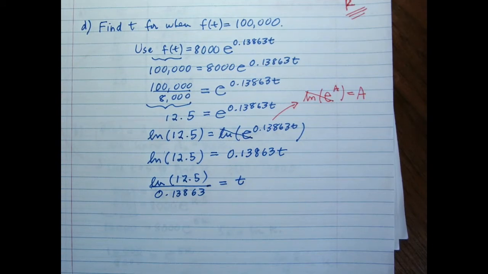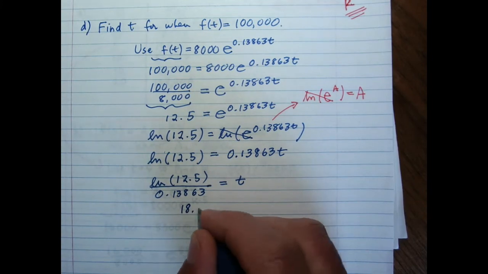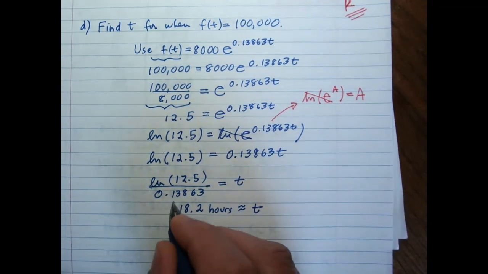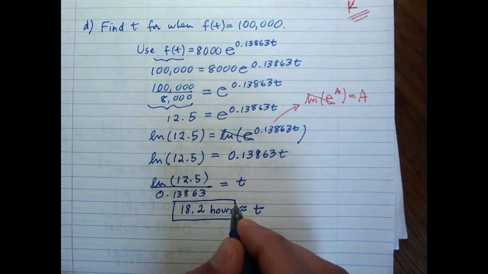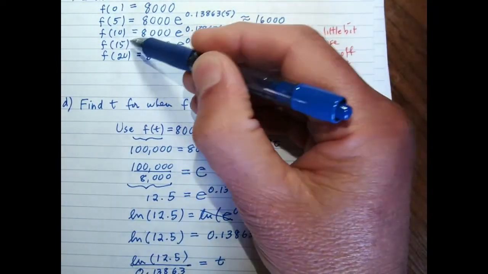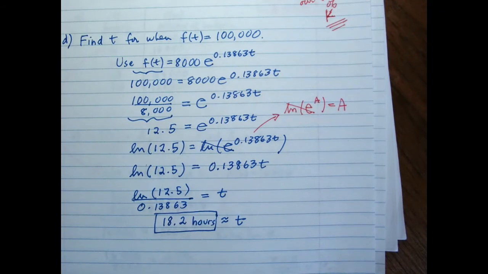12.5 ln divided by 0.13863. And it looks like I have to round off again. I'm going to round off at 18.2 hours. And that seems like a reasonable answer since it is between the 15-hour and 20-hour times. So there's our answer to D.